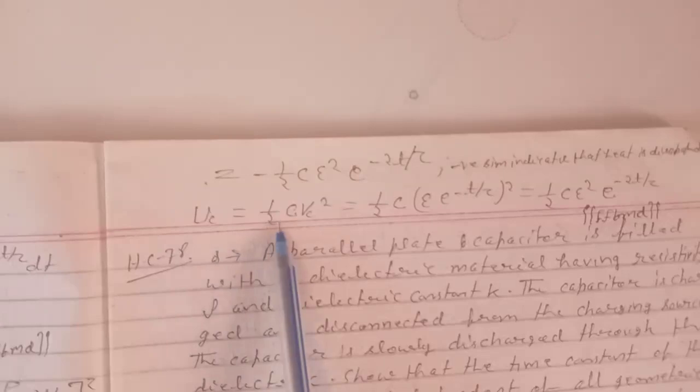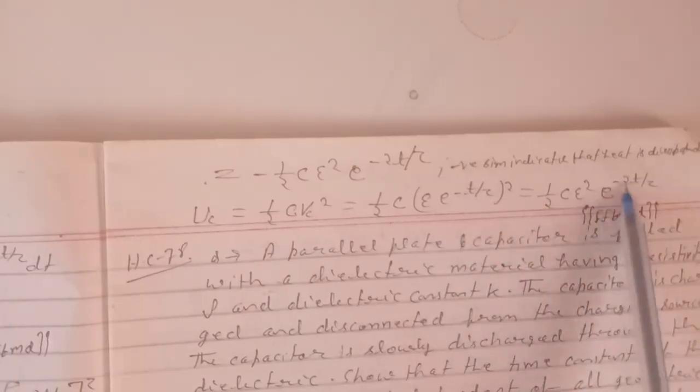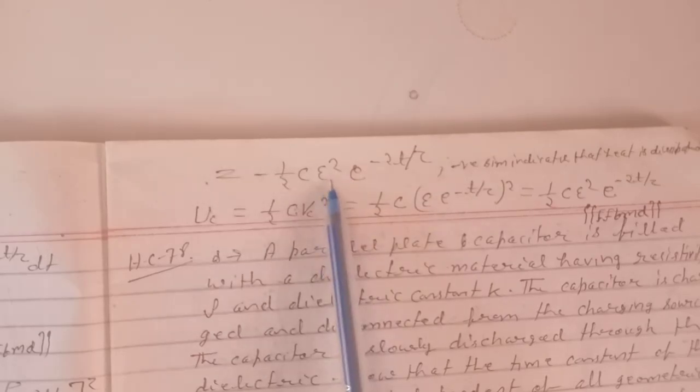So now the energy stored in the capacitor is given by 1 by 2 C Vc square, and Vc is given by E into e to the power minus t by tau, the whole square. So 1 by 2 C E square e to the power minus 2t by tau. So we get the same value as the energy dissipated. So the energy dissipated as heat is equal to the energy stored in the capacitor. True.